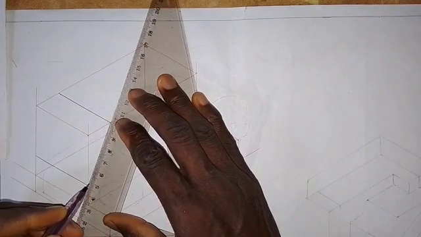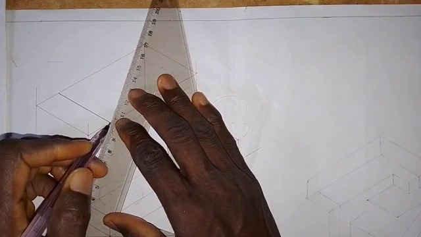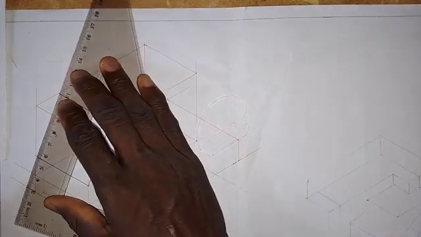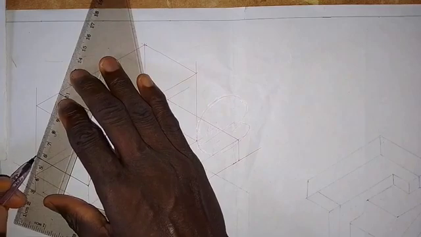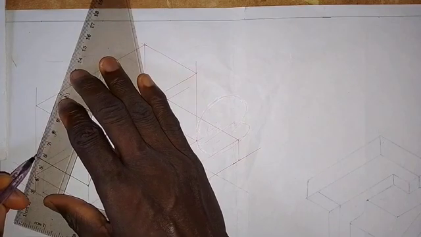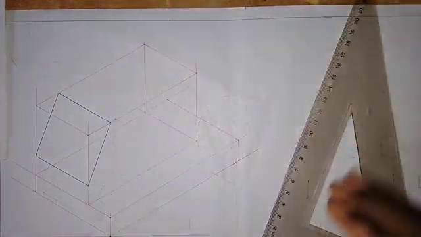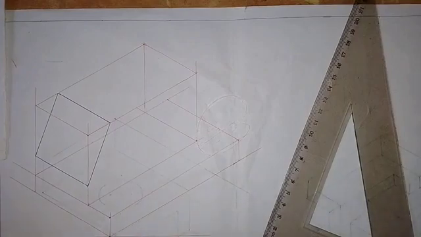So this is a non-isometric line, so you cannot use your 30 degrees set square to draw it. So you have to draw it normally as I'm doing it here. So we have brought out that shape, as we see it in the front elevation.